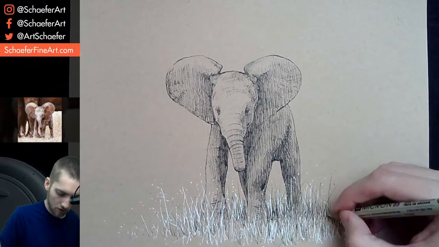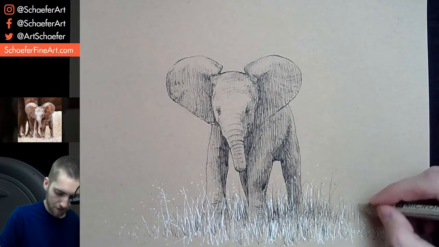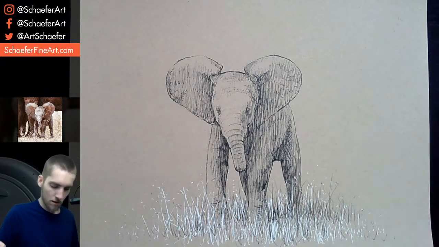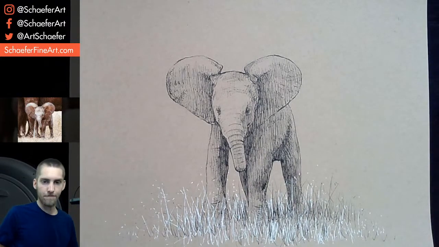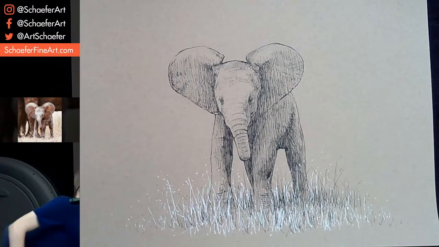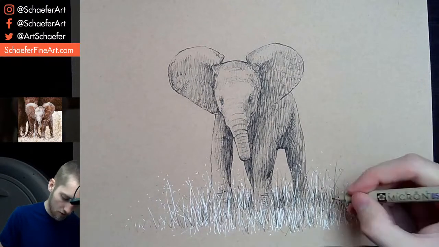Okay, more shadow in the grass here. All right, it seems good to me, I think. Let me see. Actually, let's try to make this more.